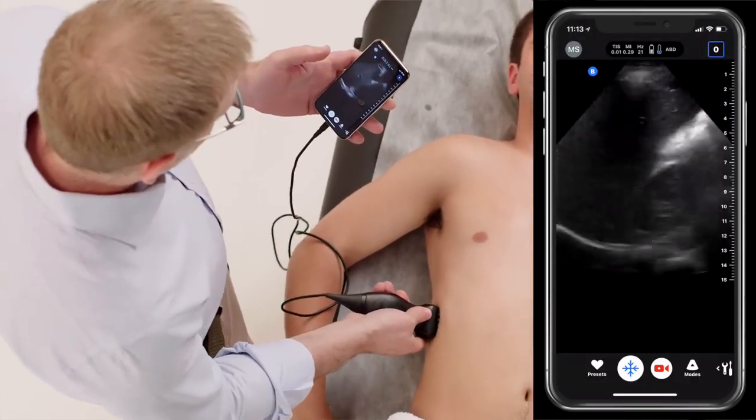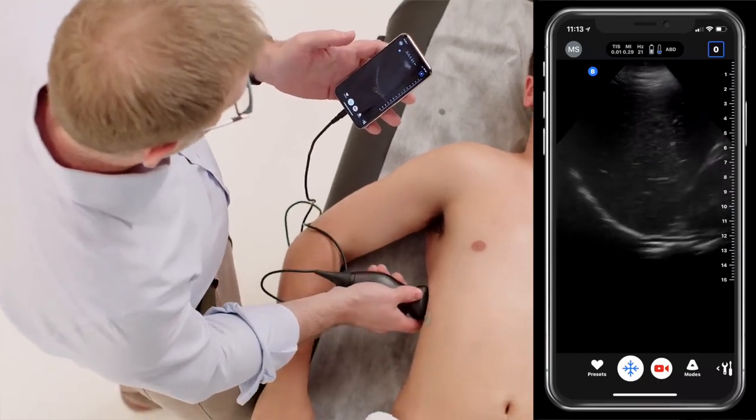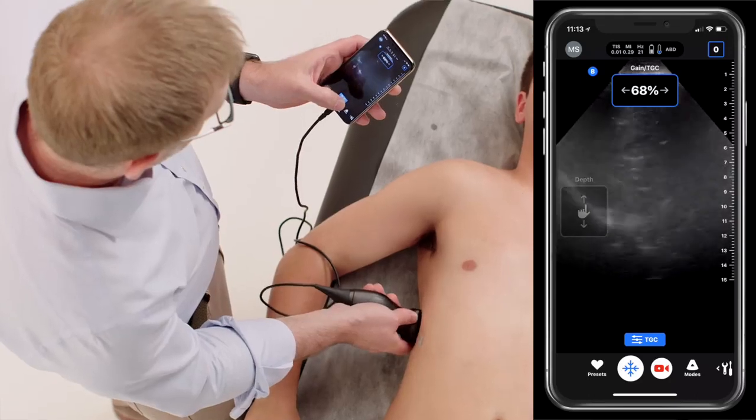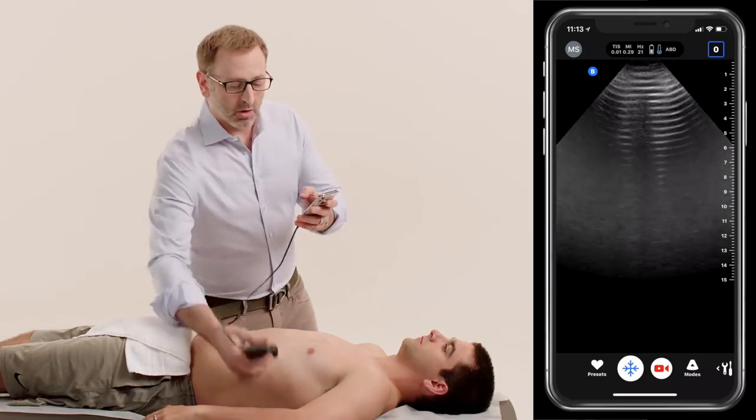We identify the liver, the kidney, we look in Morrison's for any free fluid, we slide up and look above the diaphragm for any fluid in the thoracic cavity. We then move on to the left upper quadrant.